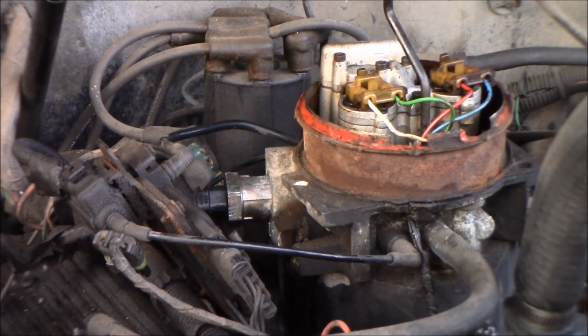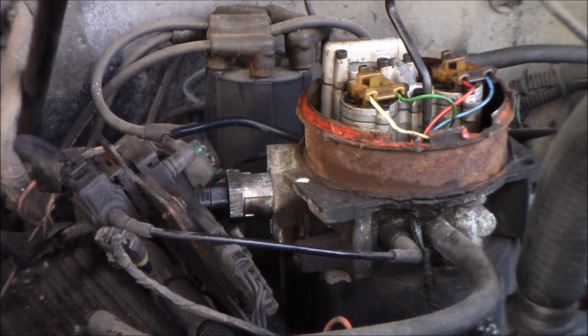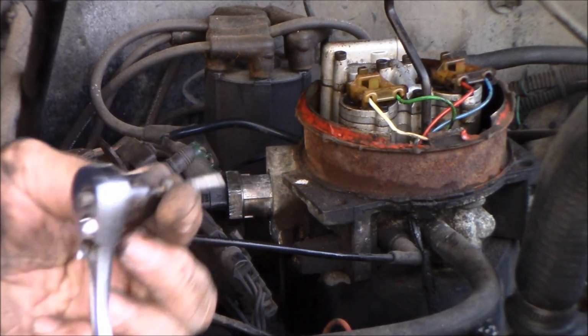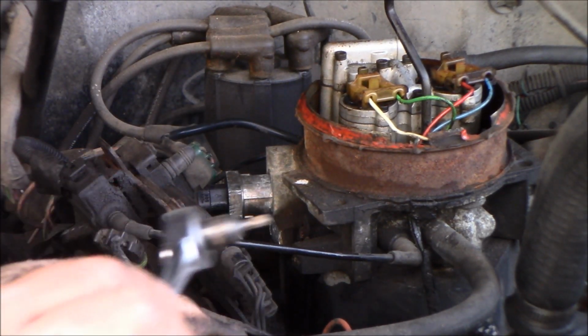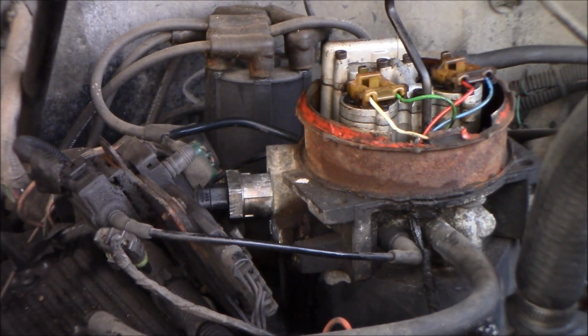There it is. Let's put the new one in. Where did I put the new one? Great. All right. What I did do was I found a little socket, 1/4 inch T25, and let's see if that helps us get it in.